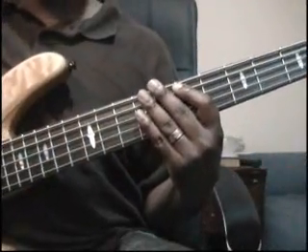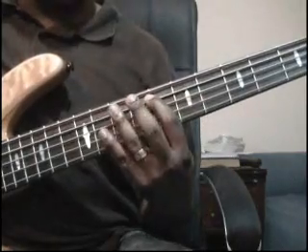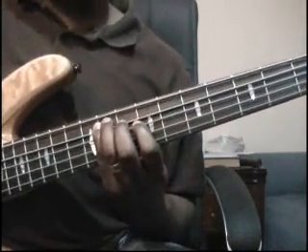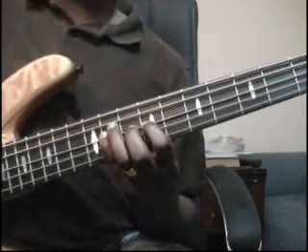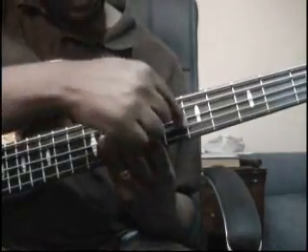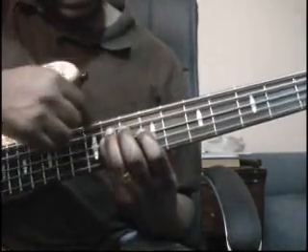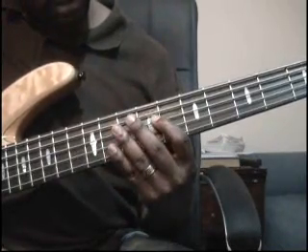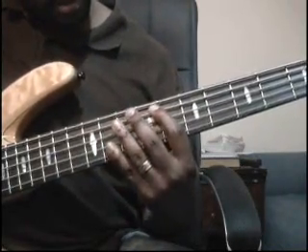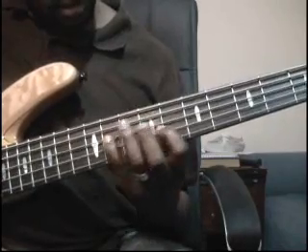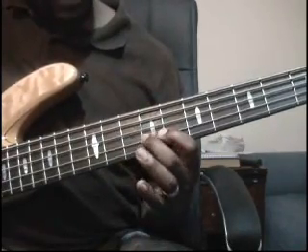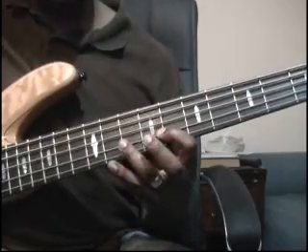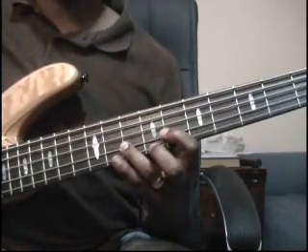But for intents and purposes of this lesson, what we do is we flat the third. Flat the sixth. Instead of the sixth being up here, it's down there. Instead of the third being up here, it's down there. And then we flat the seventh. Instead of 7 being here, it's flatted, and then we have the octave.